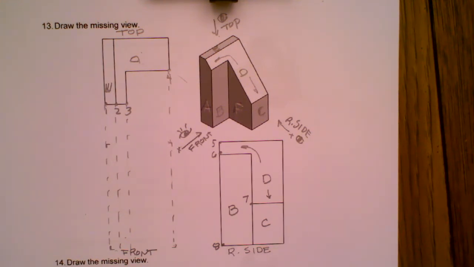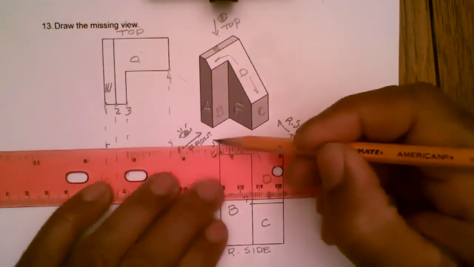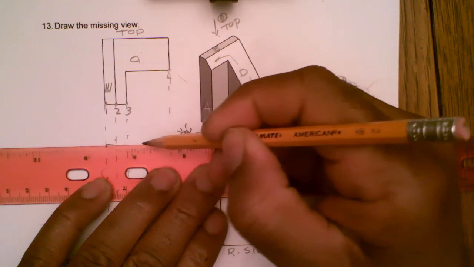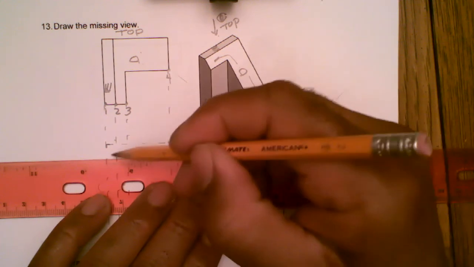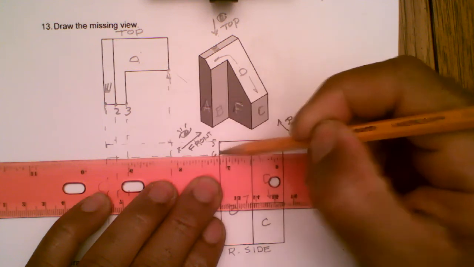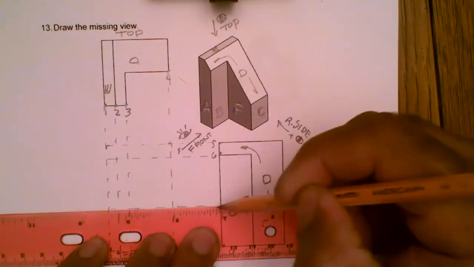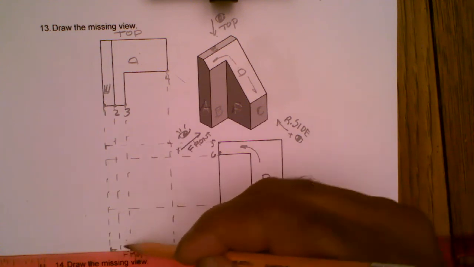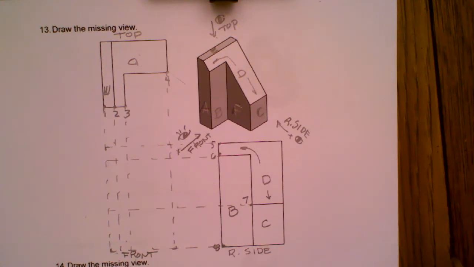Now I'm going to project from the side view over into the front view. So I'm going to start with point 5. Point 6. Point 7. And then point 8. So now it probably looks a little confusing.